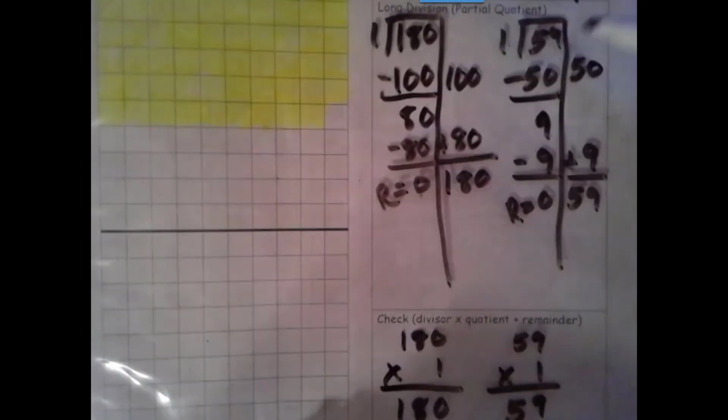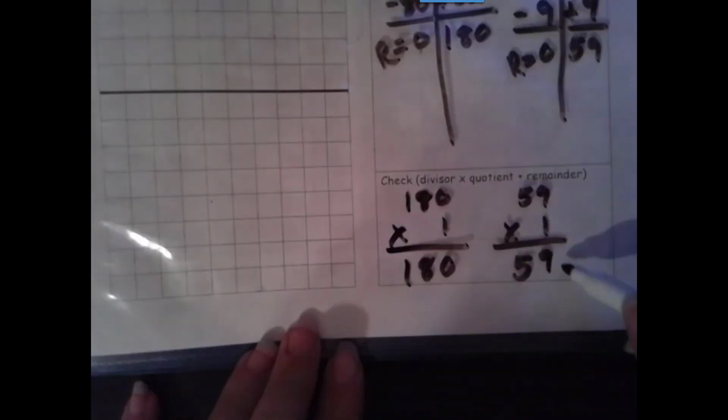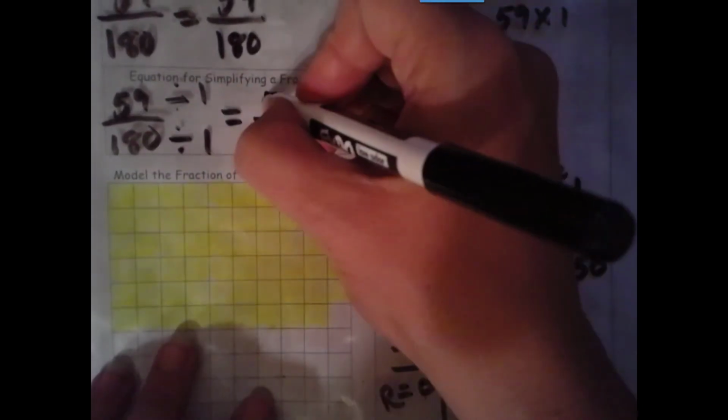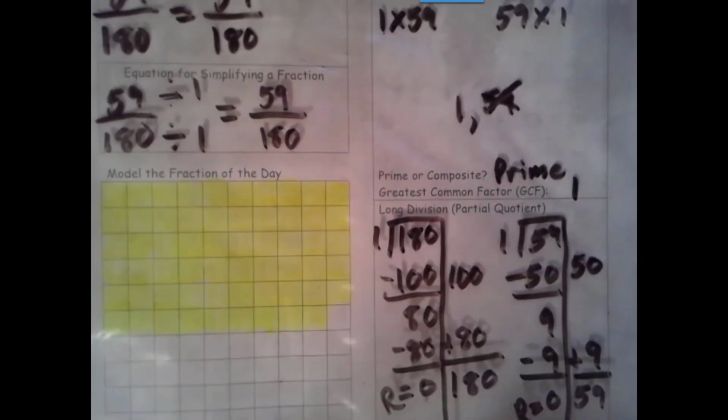Okay, 59, that matches our dividend up here, so check. 180, that matches our dividend up here, so check. Our numerator is definitely 59, and our denominator is definitely 180.